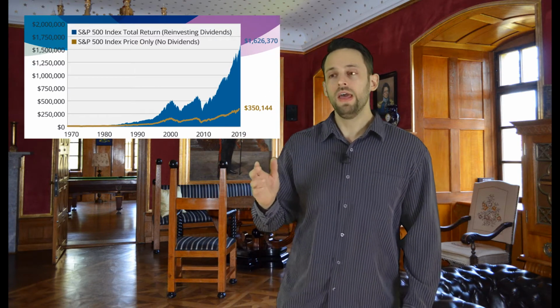Now, this can vary widely from time frame to time frame here. If you look from 1980 to 2019, I believe it was around 75% of the S&P 500's total return that was from dividends. But most importantly here, it is always a significant percentage of the overall return from the dividends, usually above 15%.